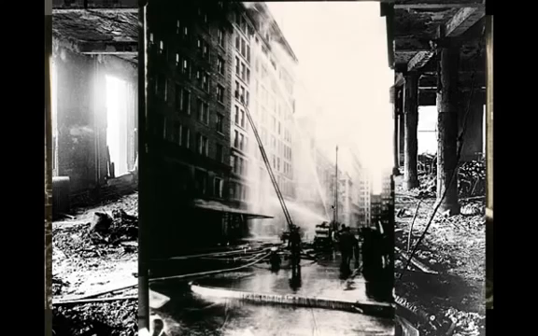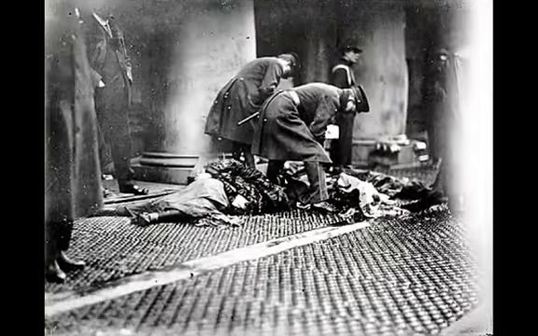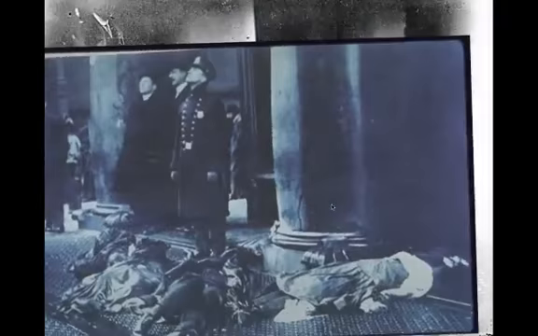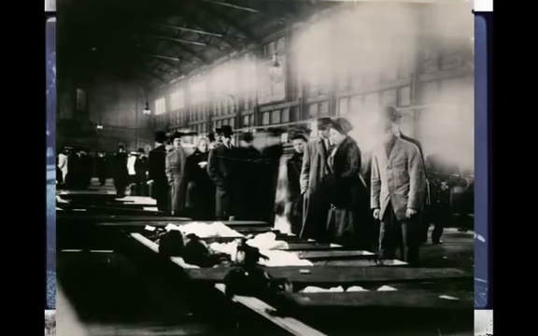These women had been working, many of them, 14 hours a day. The doors are locked, so they can't exit the building. And what ends up happening is you have women jumping to their death, hitting the sidewalk, others burning to death. And this is a real wake-up call for a lot of Americans that this system of lack of regulation wasn't working. And you have 146 people who lose their lives during this event.